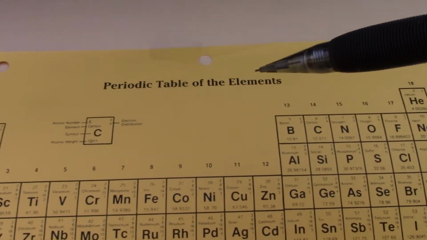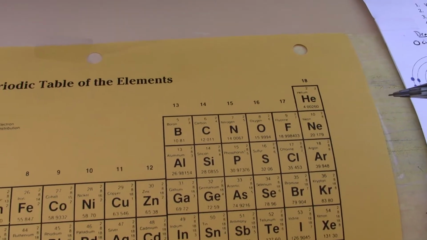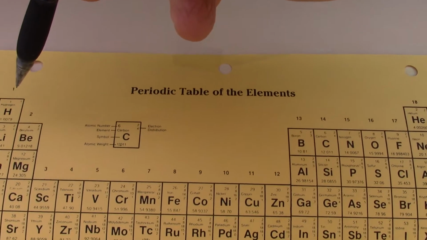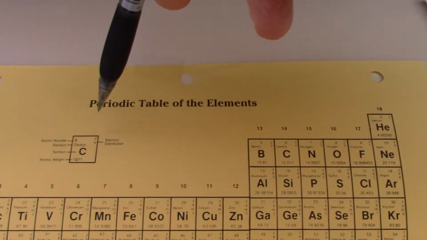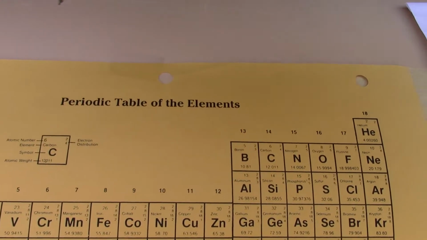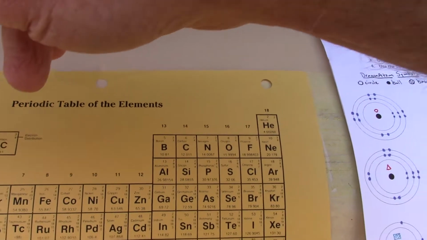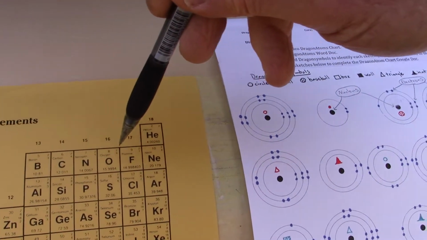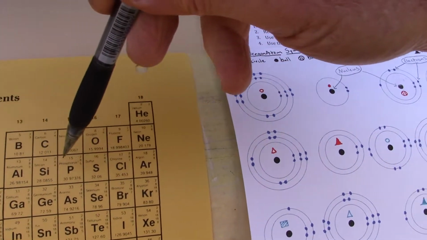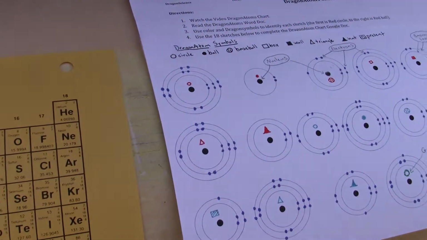And you're going to have to use this information and tell me what kind of atom it is based on the information here. Now, the periodic table, one of the things that you ought to know is that these atoms in the top row only have one energy level. In the second row, they have 2 energy levels. In the third row, 3 energy levels.